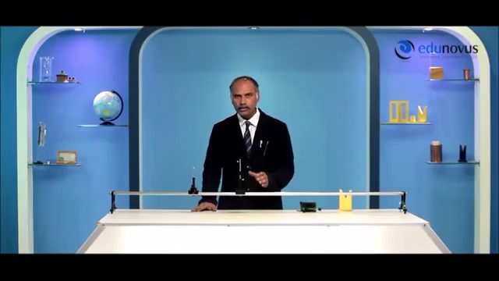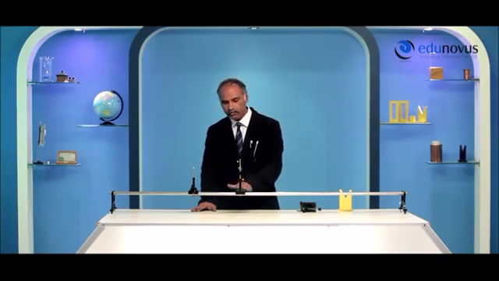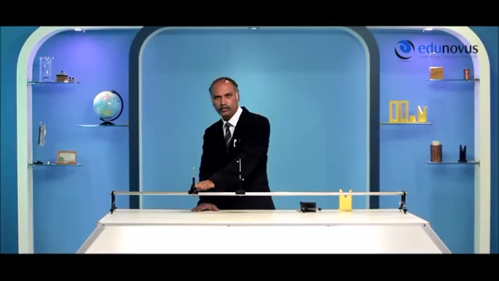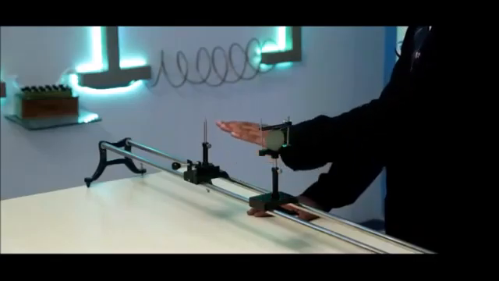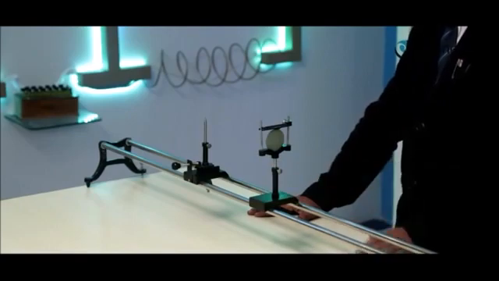horizontal line. As the rough focal length of the concave mirror is 15 centimeters, we need to maintain a distance of more than 15 centimeters between the mirror and the object needle so that the position of the object needle comes beyond the focus of the concave mirror.